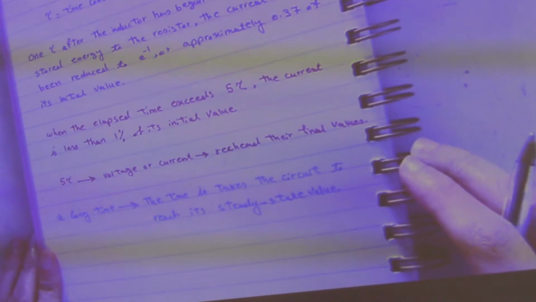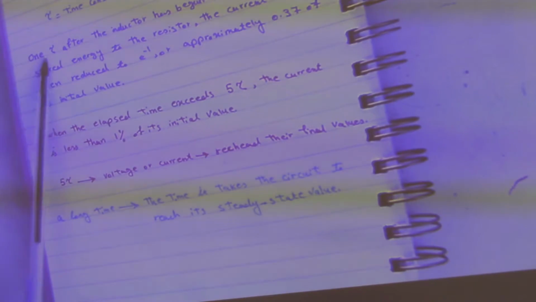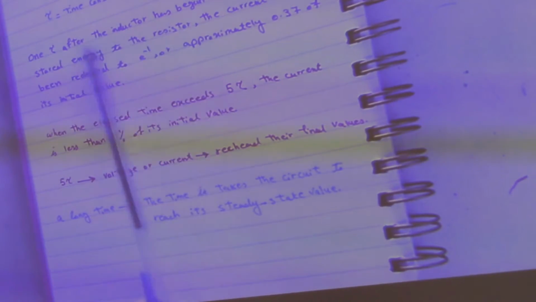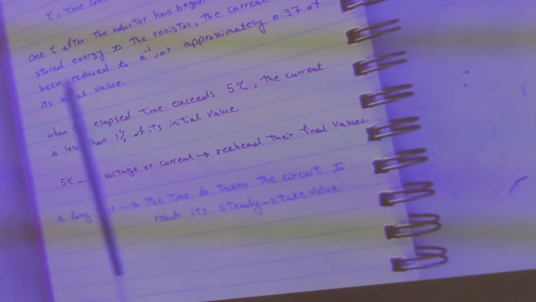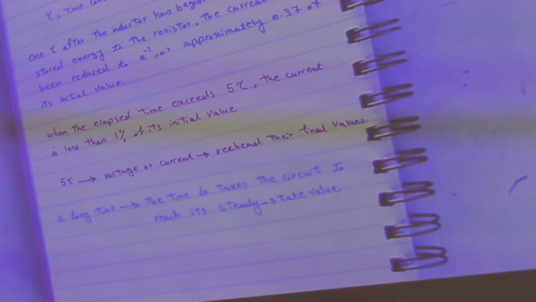So we said that after one time constant, what would happen to the inductor? The inductor has begun to release its stored energy to the resistor. So it releases energy to the resistor. We have a resistor, so for a short time or maybe a long time, for a certain amount of time, we have a circuit, even though the circuit is not connected to any power supply.